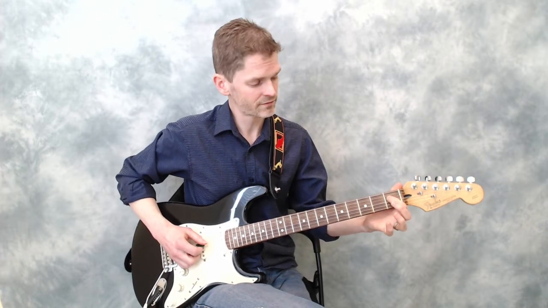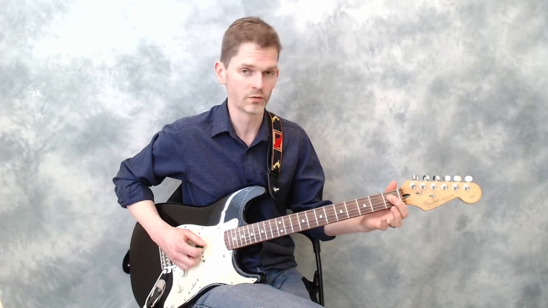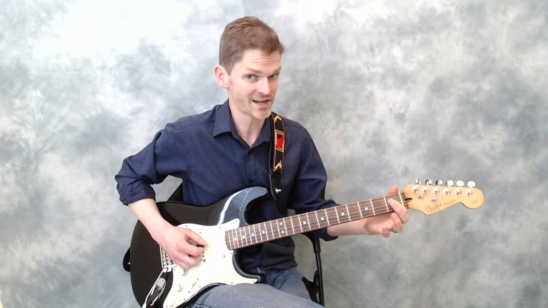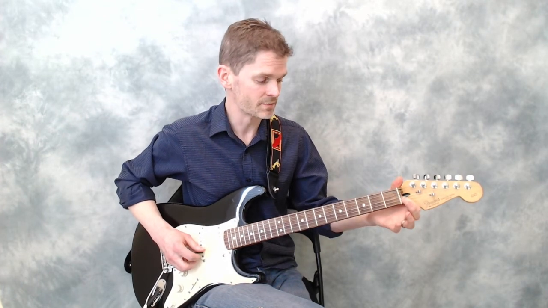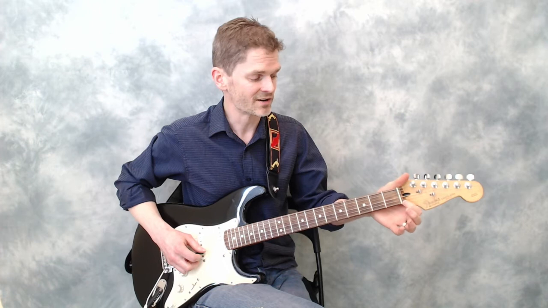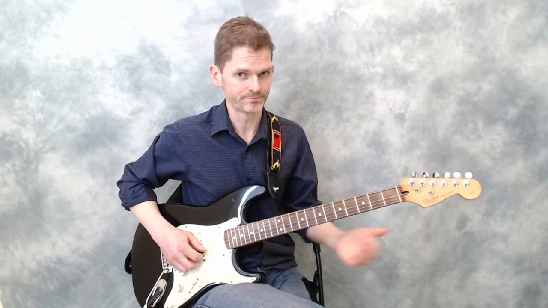On the D string, fret 1, well, D to E is 2, so there's your E, back 1 will be E flat or D sharp. On the G string, G to A is 2, back 1 is A flat. On the B string, B to C is 1. On the E string, E to F is 1. Then you would go here, and so on.